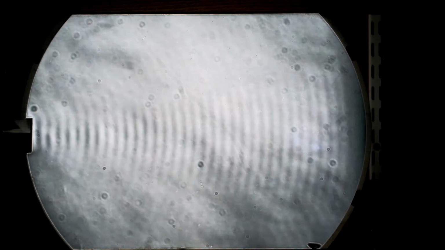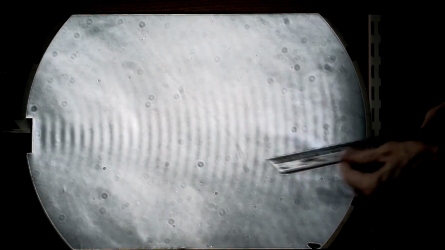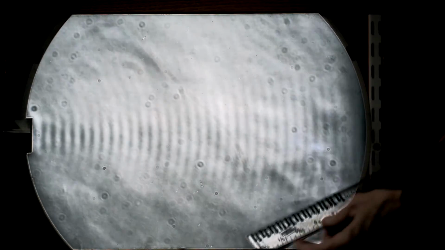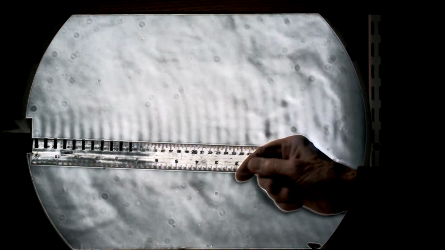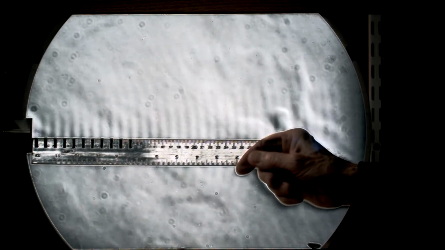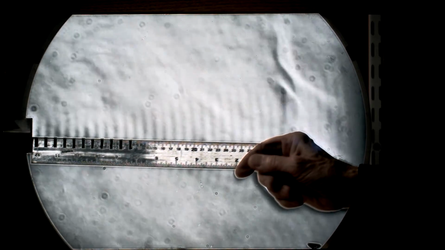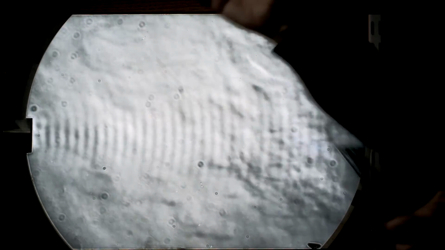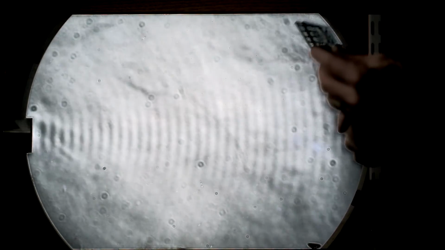I've also taken this ruler and put tape marks on it every 1.2 centimeters. I'm going to hold that up to the transducer, and you can see that the distance between the waves, which is the wavelength, is 1.2 centimeters. So knowing the wavelength, knowing that it's 28,000 waves per second, you can calculate the speed of these waves.